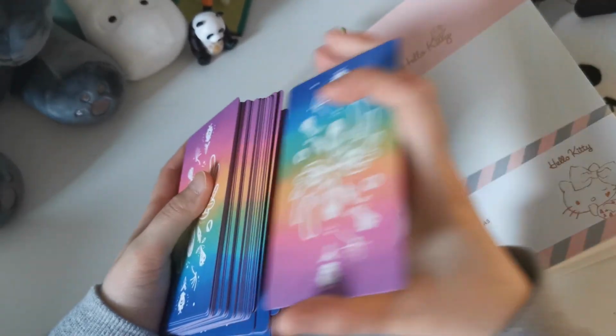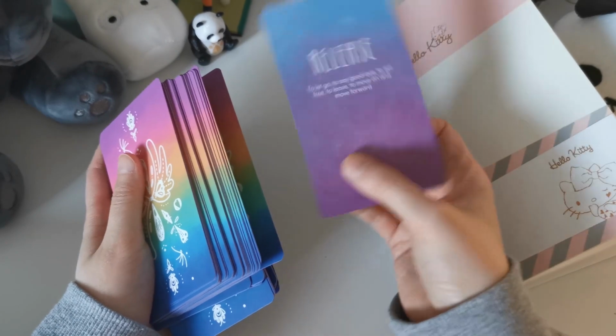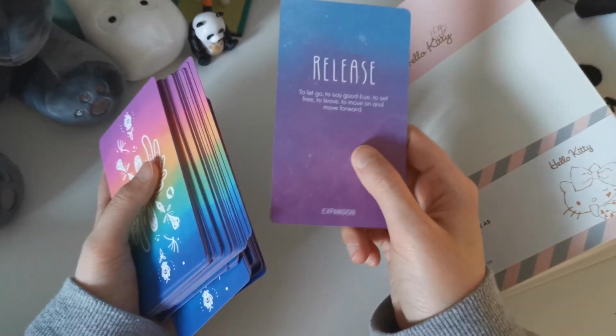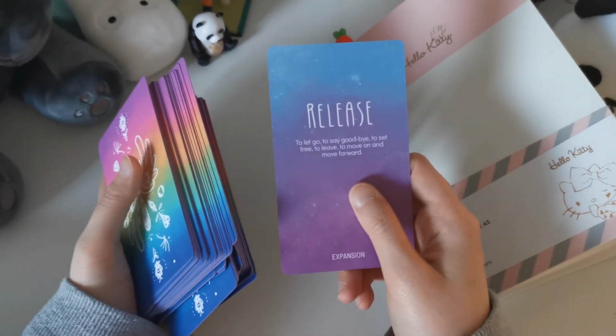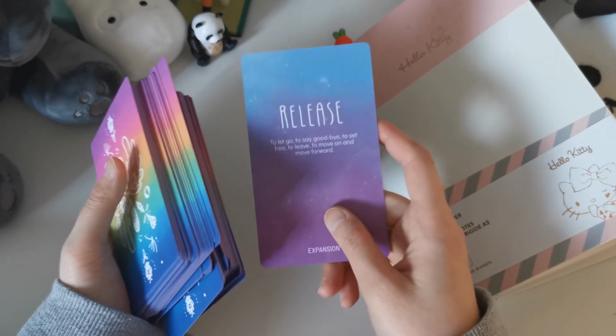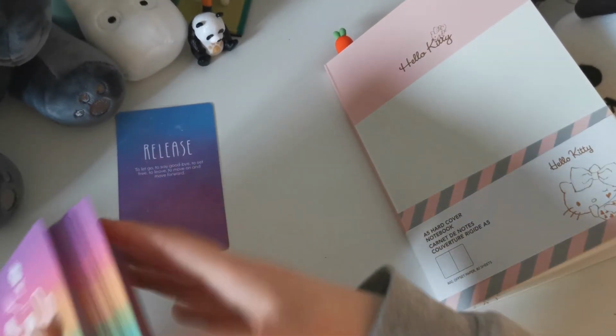You can just pull a card. Release, to let, I keep getting that card. Okay, release: to let go, to say goodbye, to set free, to leave, to move on, and to move forward. You're like, okay, what do I need to release?